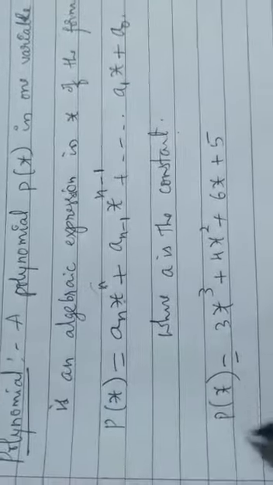What is the degree of this polynomial? This is the polynomial with variable x. So what is the degree of the polynomial? The highest degree we have to search is 3. Suppose if it is given 4x to the power 4, then the degree is 4, the highest power. I said the highest power, so the degree will go to 4. Now the degree of the particular given polynomial is 3.